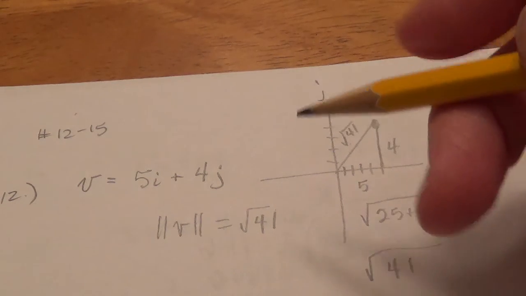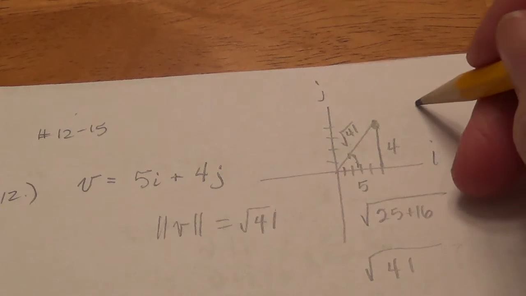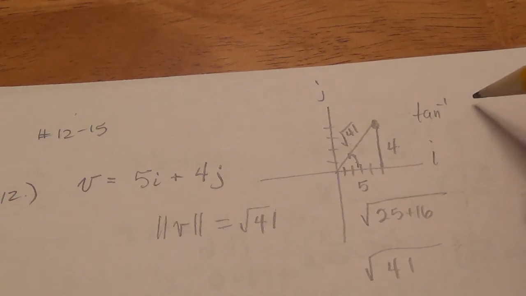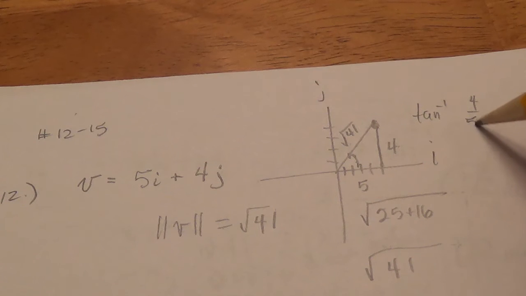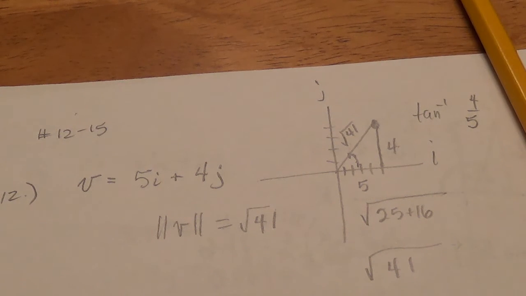And we also have to figure out what this angle is. We always use tan inverse to do that. So opposite over adjacent, tan inverse of 4 over 5. So let me see what that is. Make sure I'm in degrees for this one.